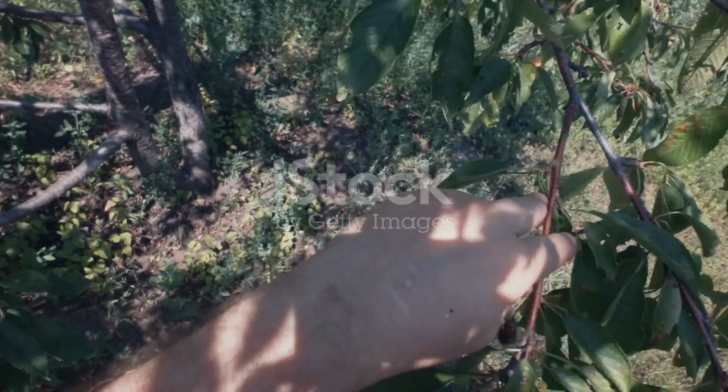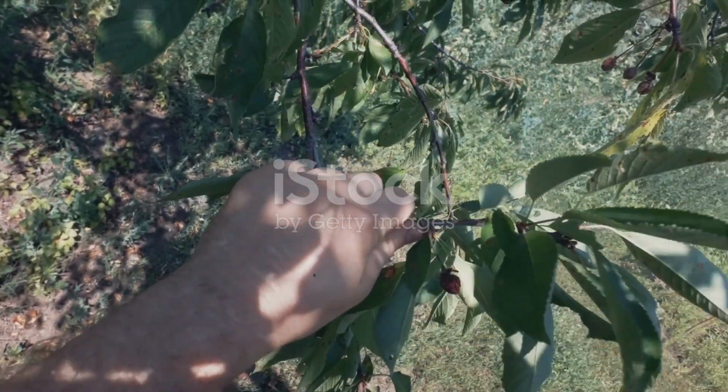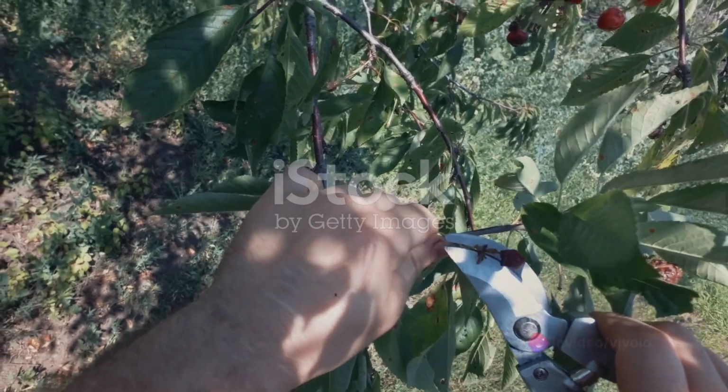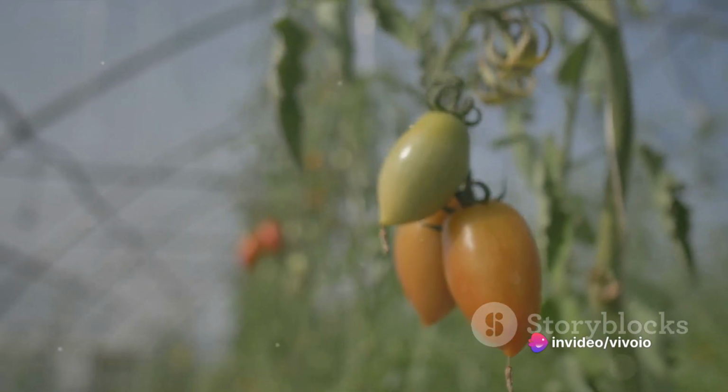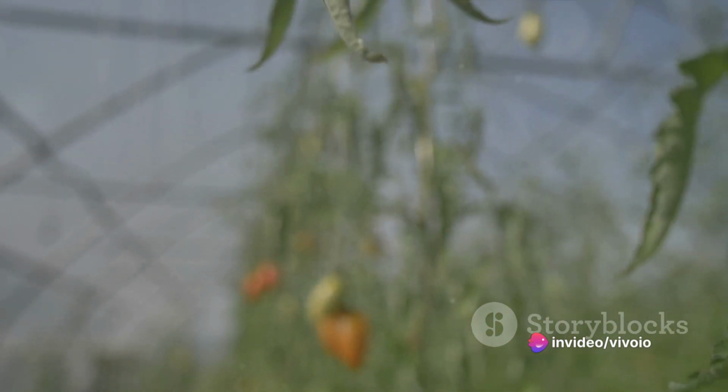Next, we move on to the practice of removing affected plant parts. This is a preventative measure, aimed at stopping the spread of pests or diseases to other parts of the plant. By promptly identifying and removing these infected regions, you can prevent a small problem from becoming a farm-wide issue.